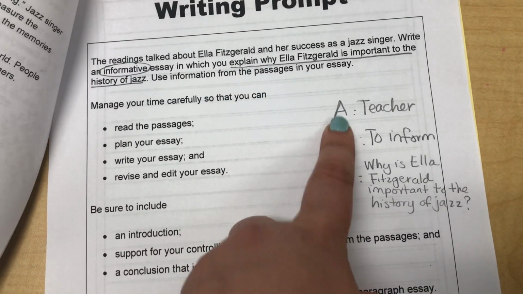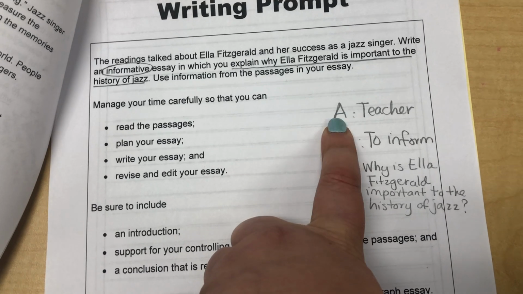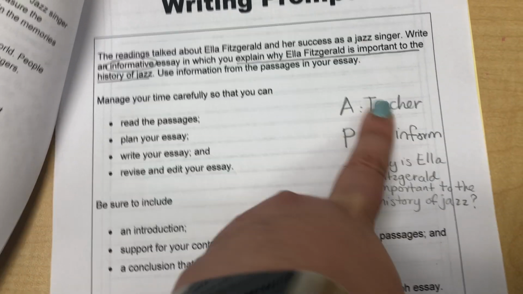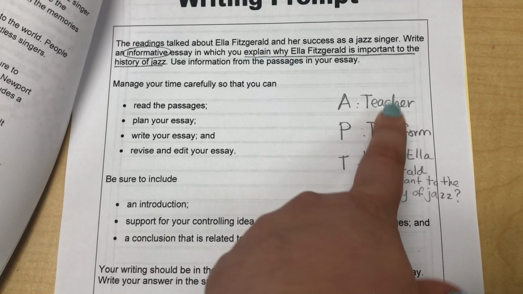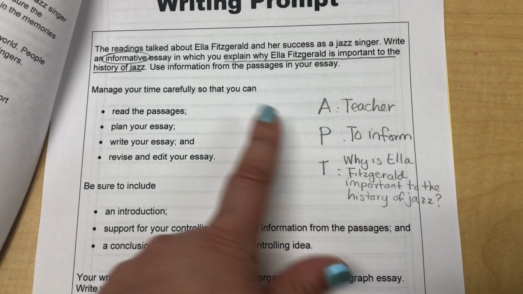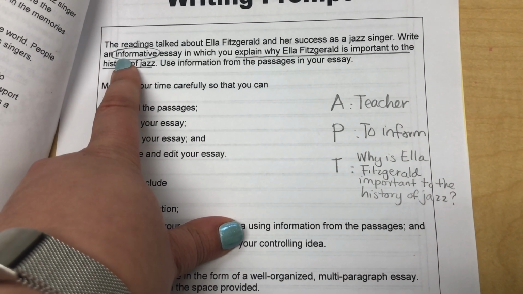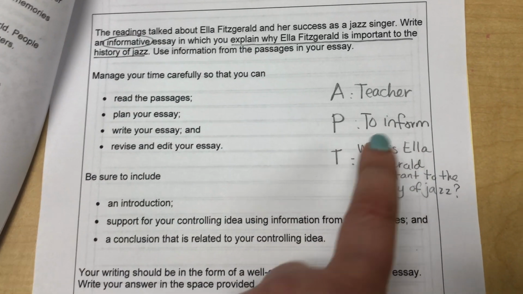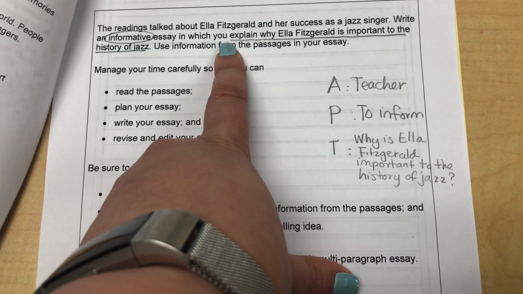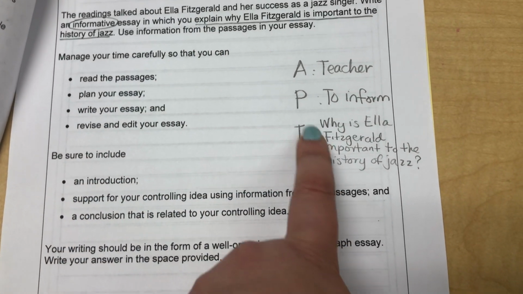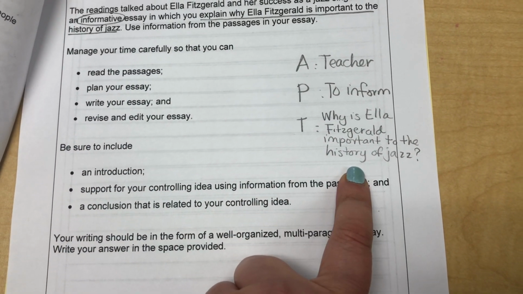From that, we can then determine an APT. A is for audience, who we're writing to. Since it doesn't say who, I tell them immediately it's just a teacher by default. P is the purpose, which is connected to what I circled. So if it's informative, my purpose is to inform. T is for task, which is connected to what I underline as my topic, and I have the students write it in the form of a question. Why is Ella Fitzgerald important to the history of jazz?